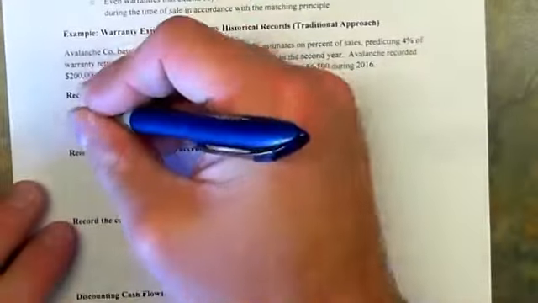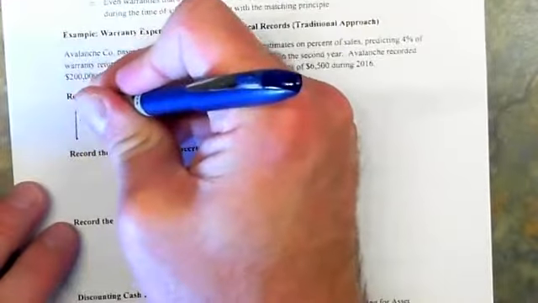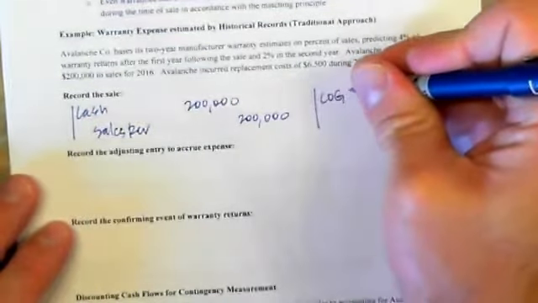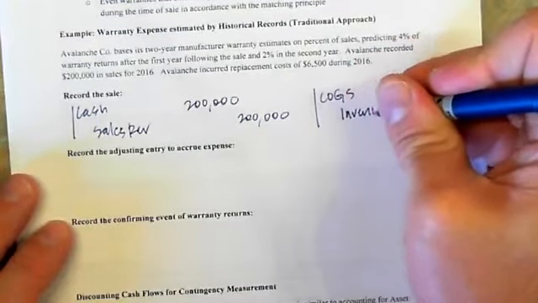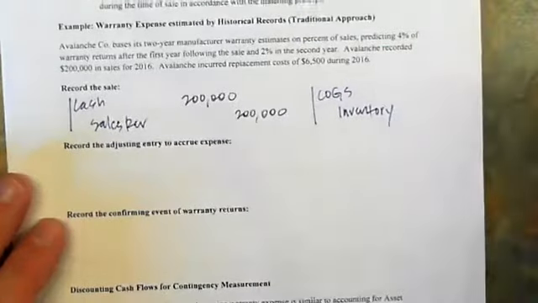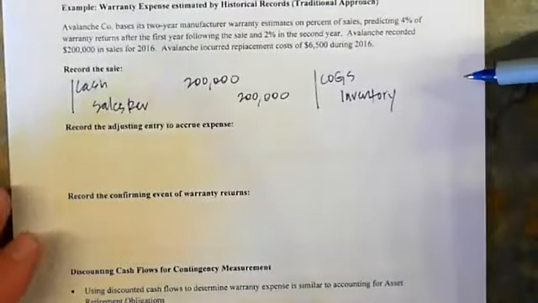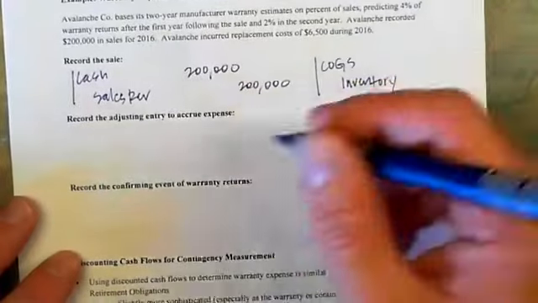So the first, of course, you just record the sale, which is, we'll assume cash for $200,000, and that generates sales revenue of $200,000. We would also, of course, want to record COGS and inventory, if I had given you cost data on it, but I didn't give you a cost price.